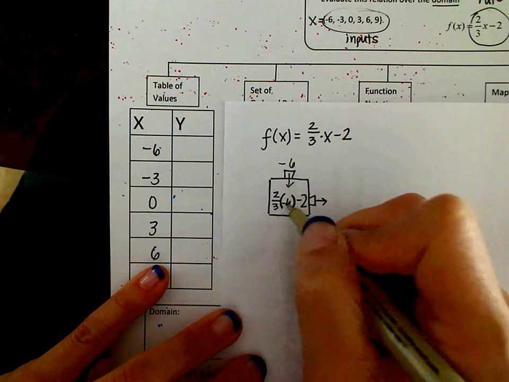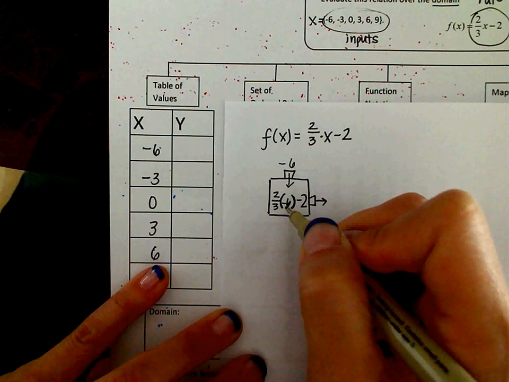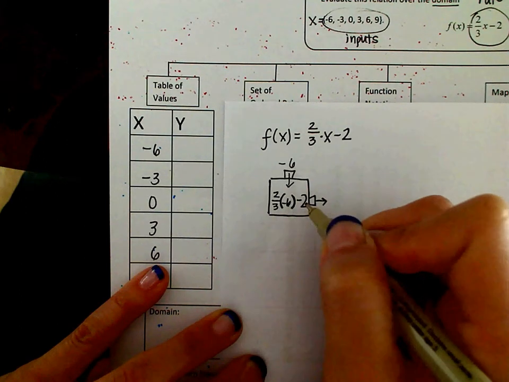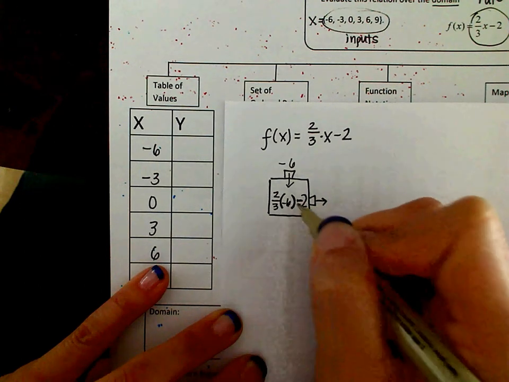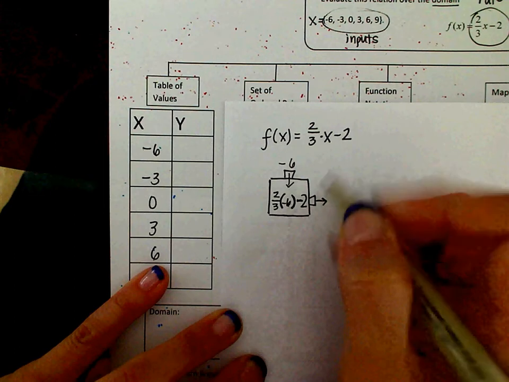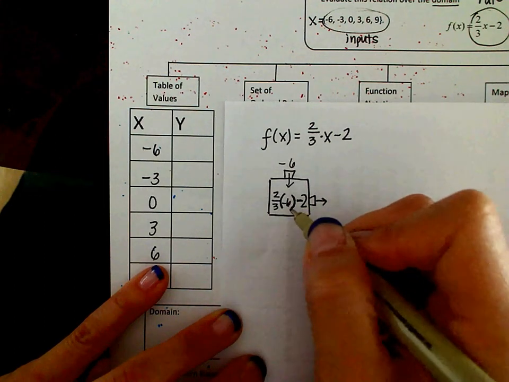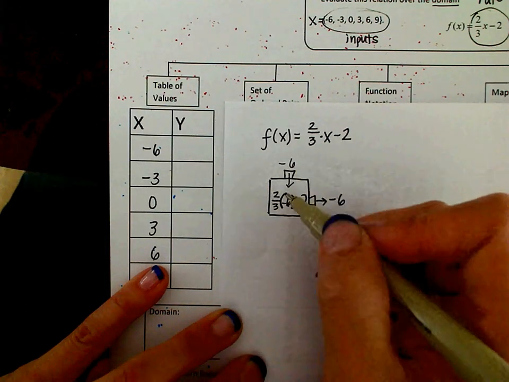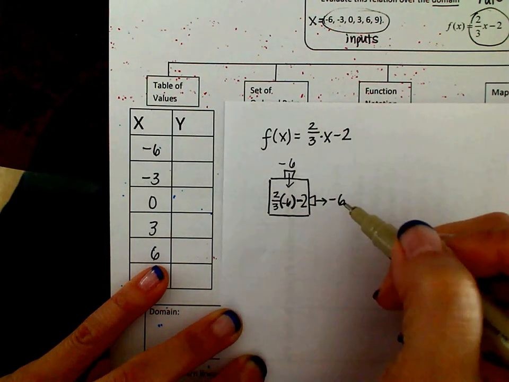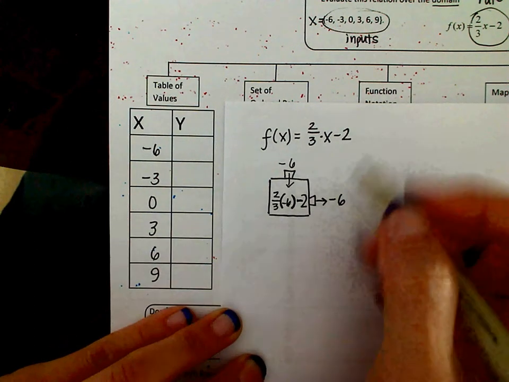So then this is a practice in your calculator. If you do 2 divided by 3, it'll give you 0.6 repeating. Then you multiply by negative 6. And when you do that, you should get -4, right? Then you take -4 and then you minus 2, not times -2. Like you literally read it as minus 2, so you're subtracting 2. So 2/3 times -6 is -4, minus 2 is -6.